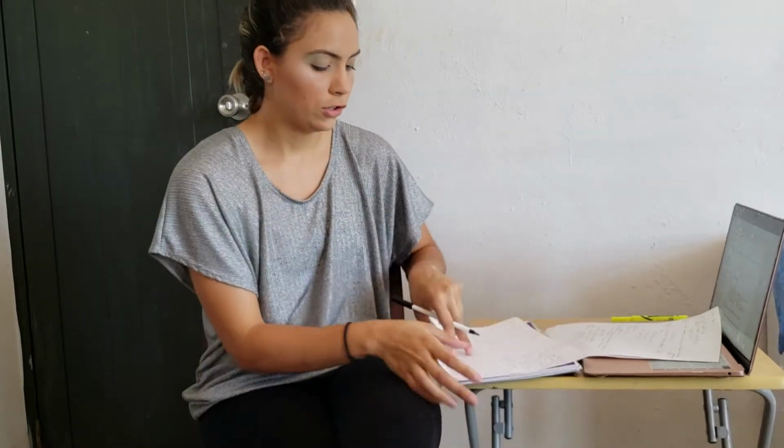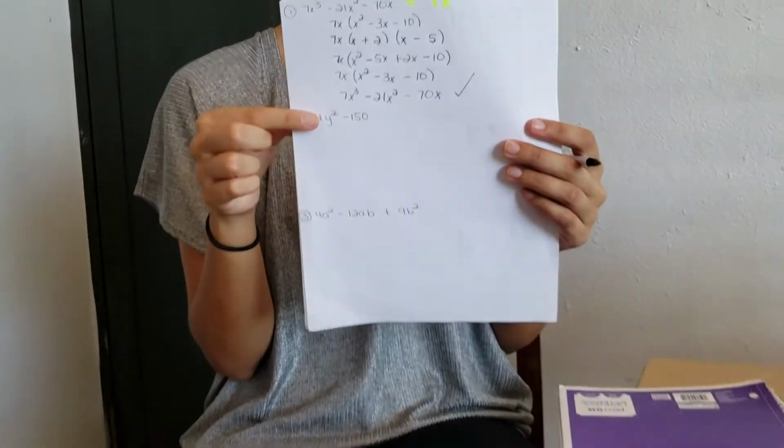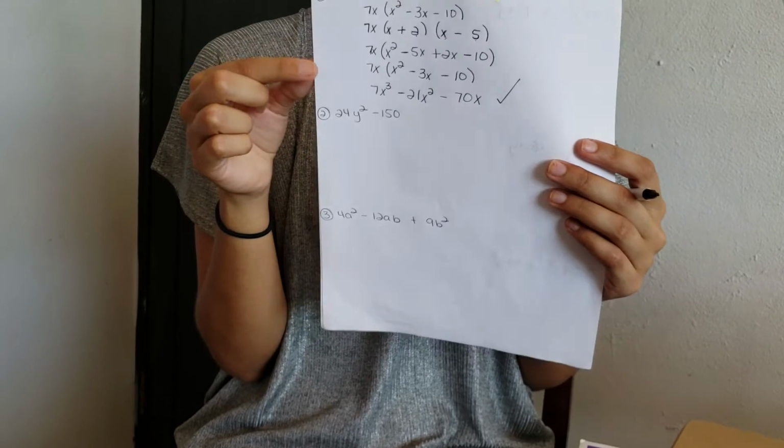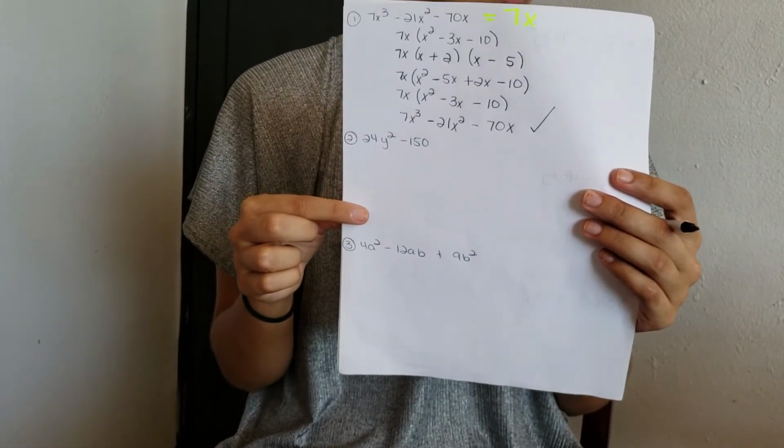Yes. So we got it. That's the step 3. So now let's do another example.